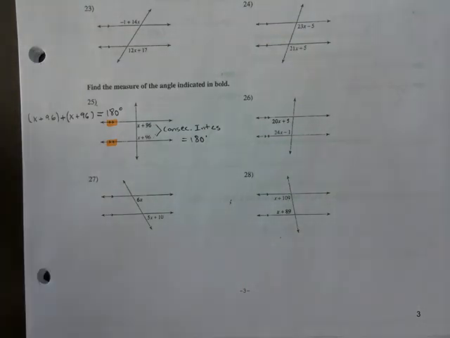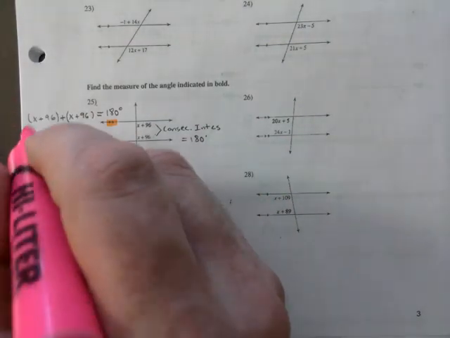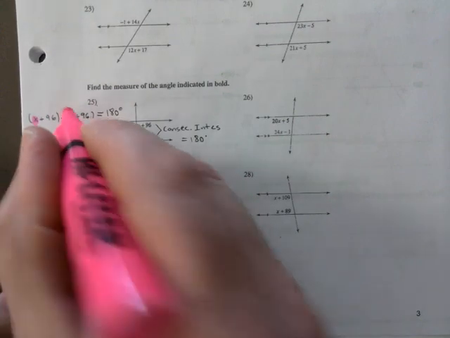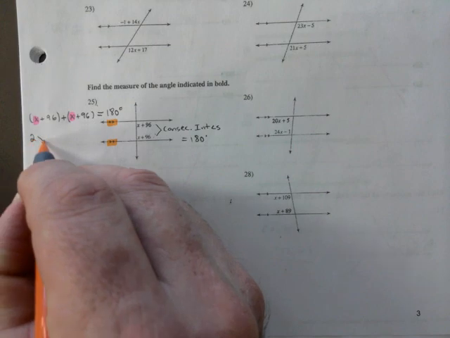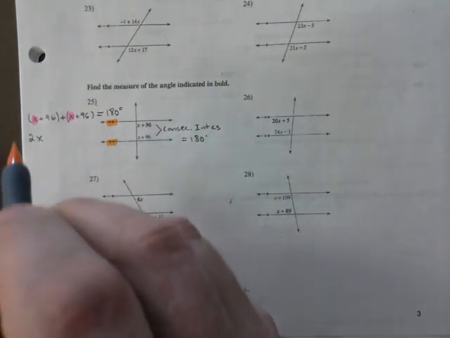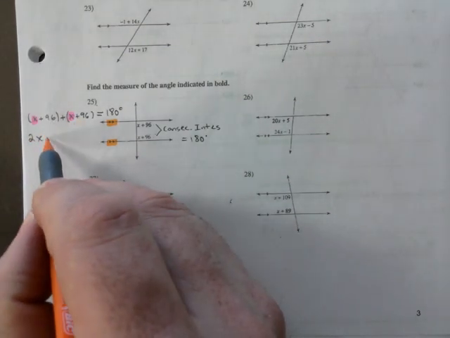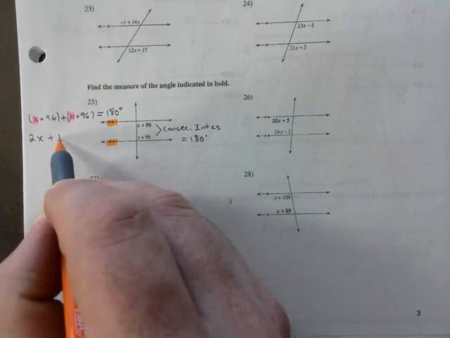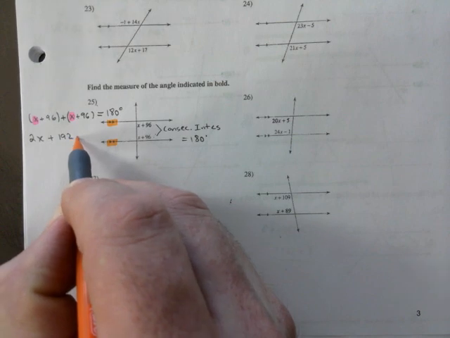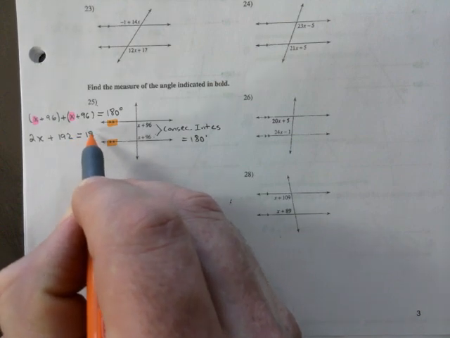So, you actually can get rid of the brackets because there's no negative in front of them, right? But those two x's will turn into 2x, and 96 and 96 is 192, and that's equal to 180.